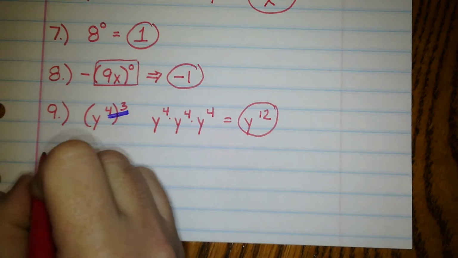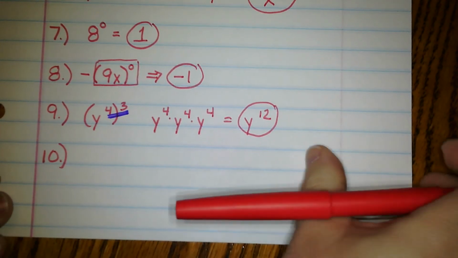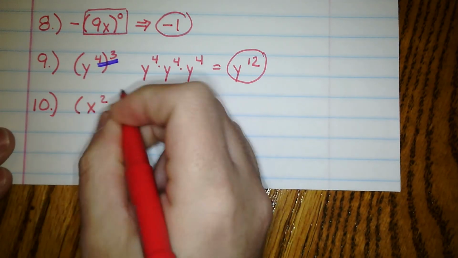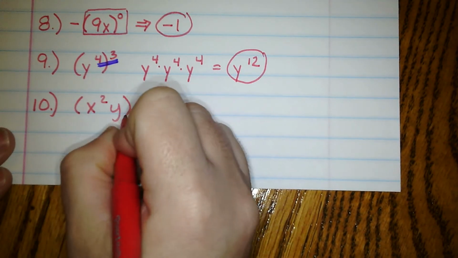Number 10, you have x squared y, all raised to the fourth.